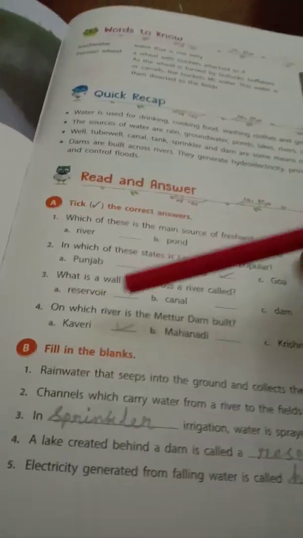Yes, children. Now fill in the blanks. Rainwater that seeps into the ground and collects there is called groundwater. The second one.